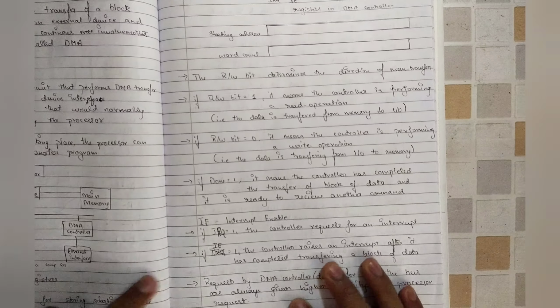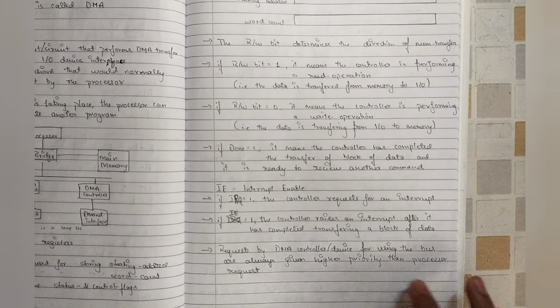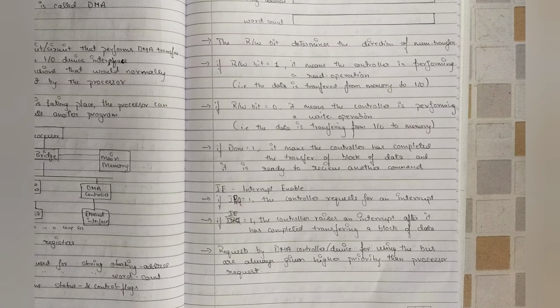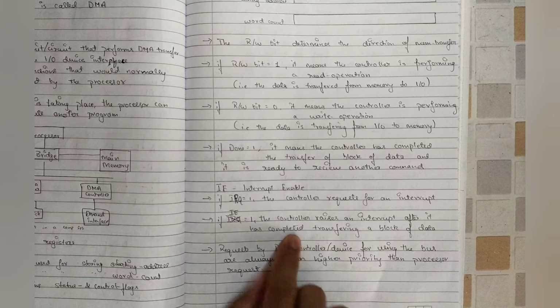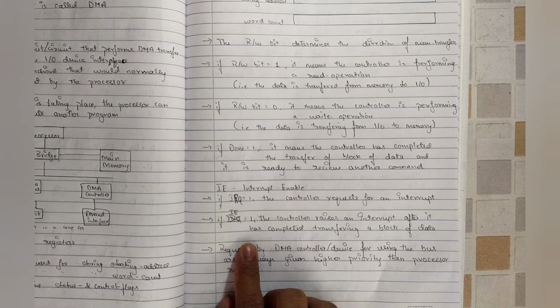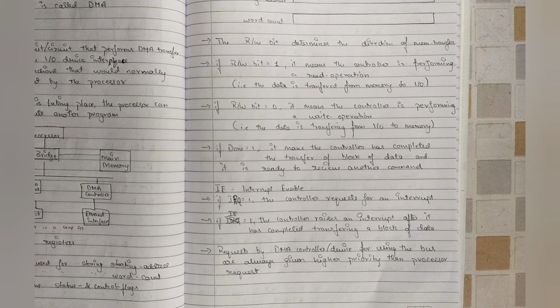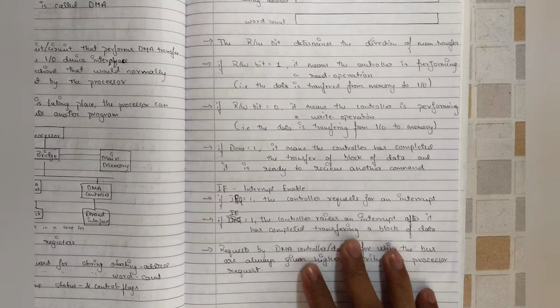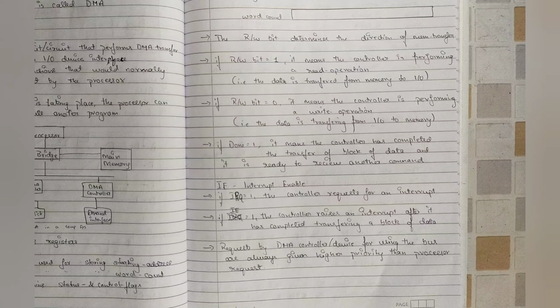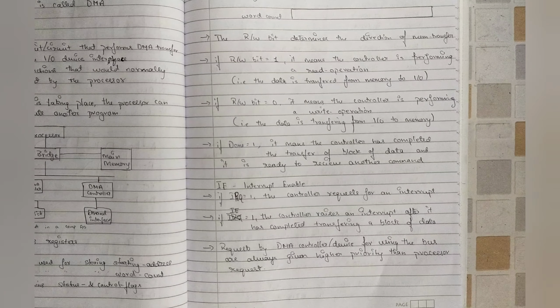Now we have the IE bit and the IRQ bit. IE is interrupt enable. If the IE bit equals 1, the controller raises an interrupt after it has completed the transferring of a block of data. It sends an interrupt, so that, suppose the input device had requested some access of memory, after the transfer of data the processor can execute further.